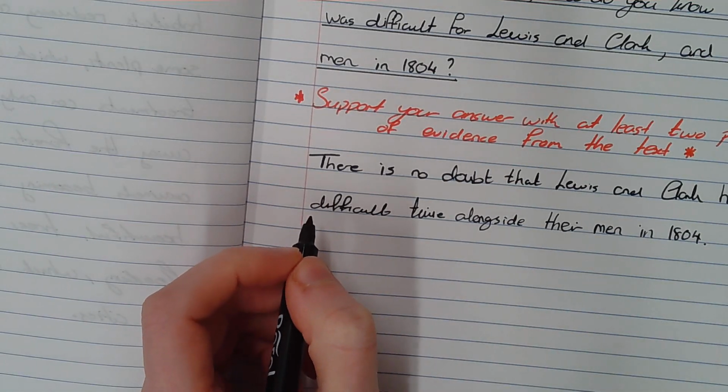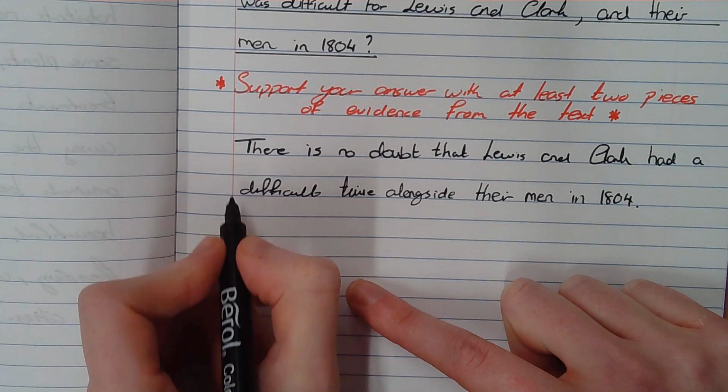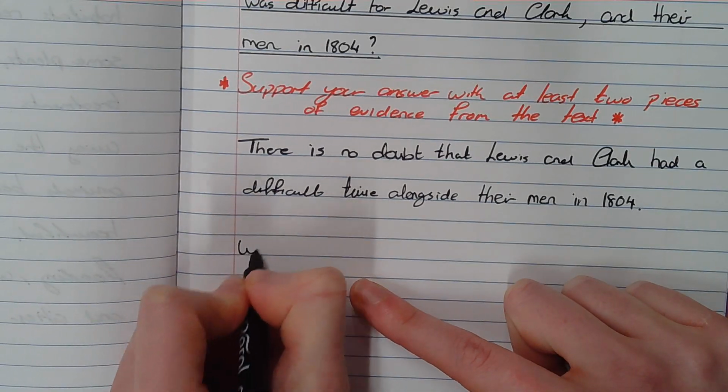I chose the weather conditions as my first point, as there was lots of evidence to help me with that. So, skip 2 lines.